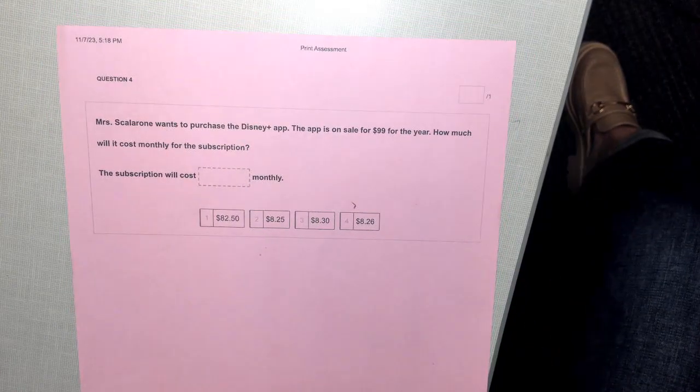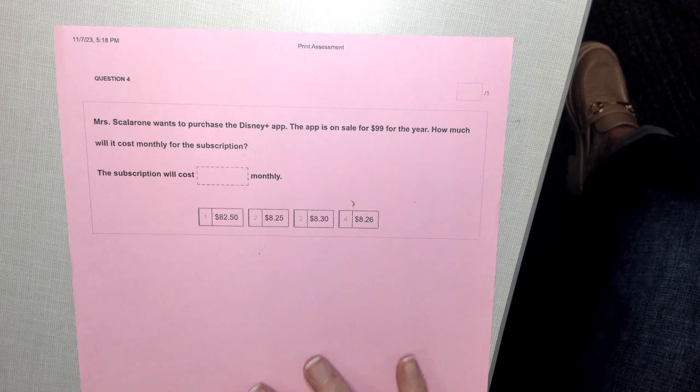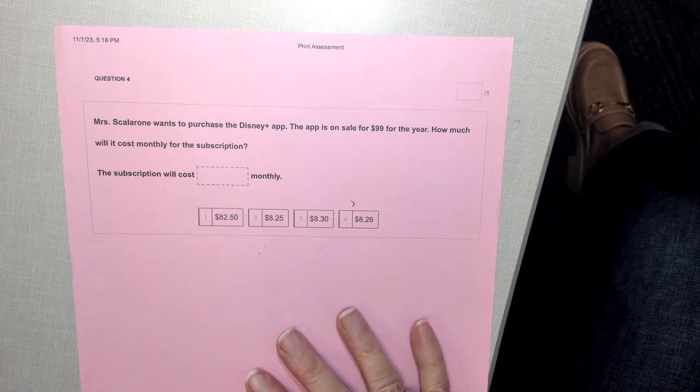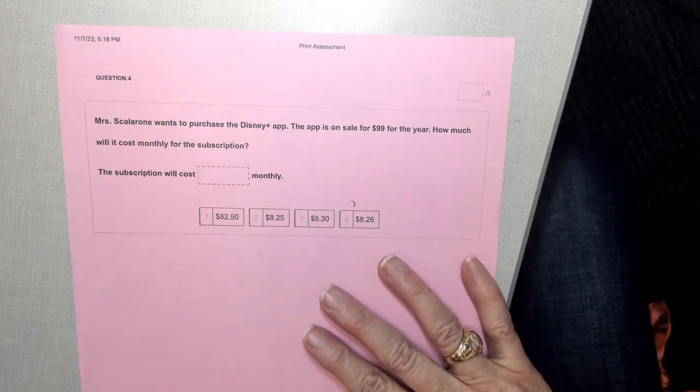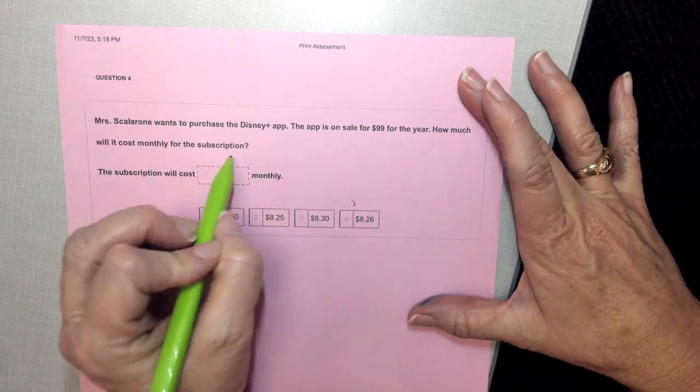All right. Mrs. Scalaron wants to purchase the Disney app. The app is on sale for $99 for the year. How much will it cost monthly for the subscription?